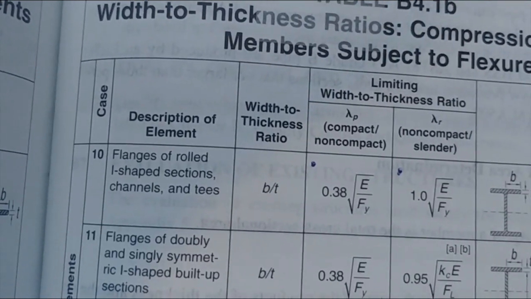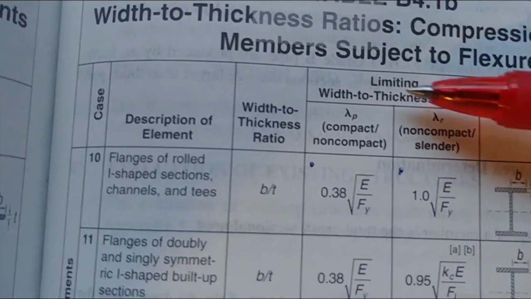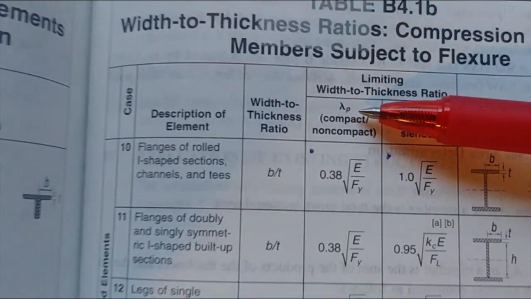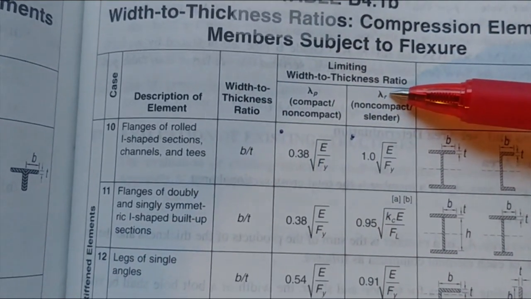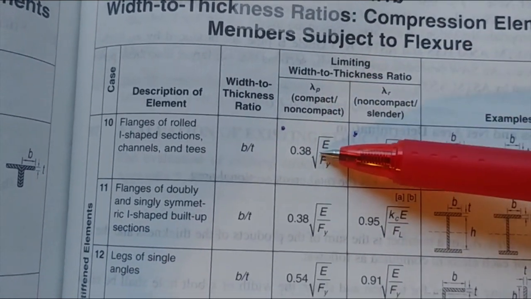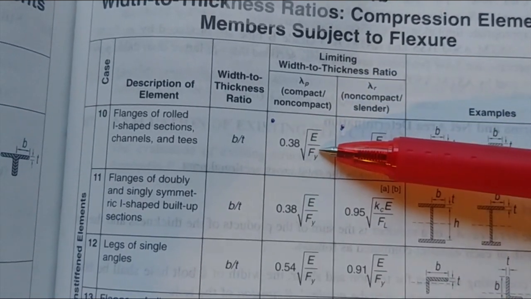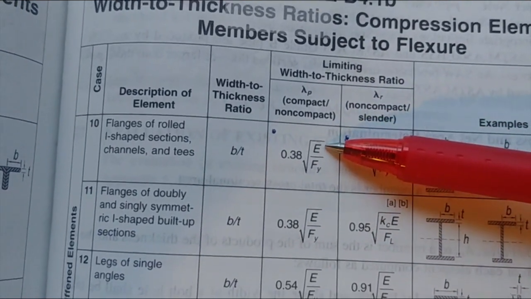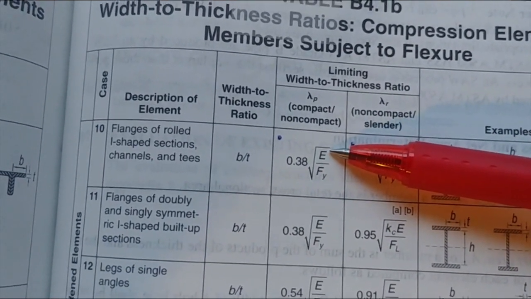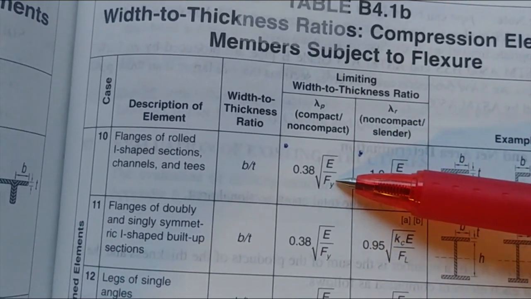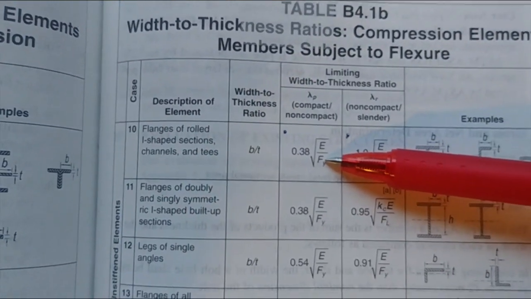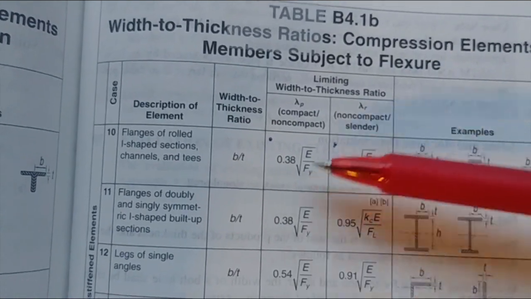It might not even be lambda, but stick with me here. We're going to call it lambda. So lambda p, you need to check that, and lambda r. Start with lambda p. Just use this equation here. E is 29 times 10 to the 6th psi for steel, and Fy of 50,000 psi.